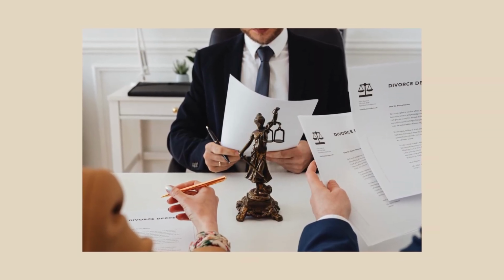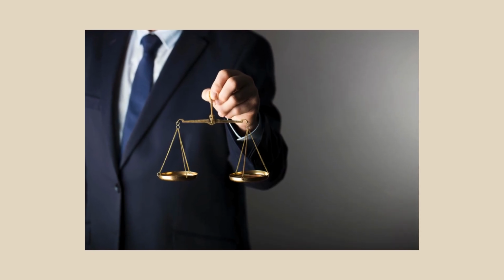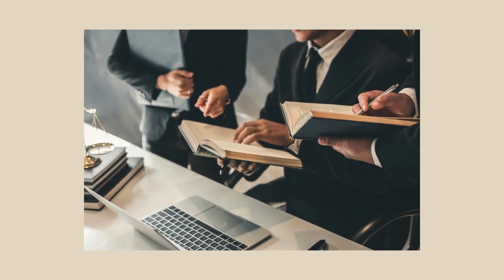The ratio decidendi is the legal principle that forms the basis of the decision and is binding in future cases. Obiter dicta, on the other hand, are remarks or observations made by the judge that are not essential to the decision but may be persuasive in later cases. Recognizing this distinction helps in understanding which parts of the judgment carry authoritative weight.